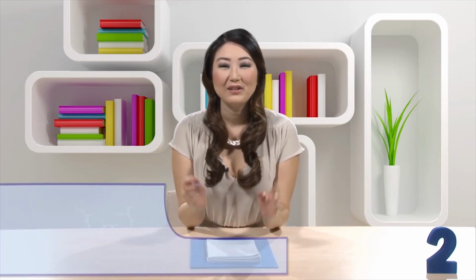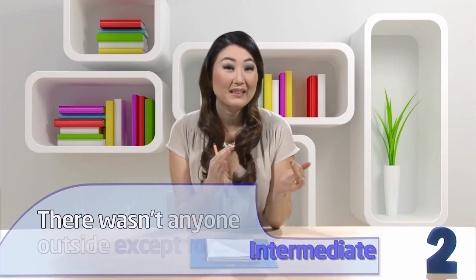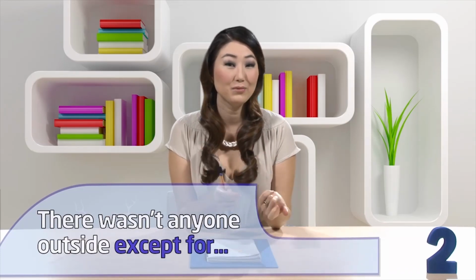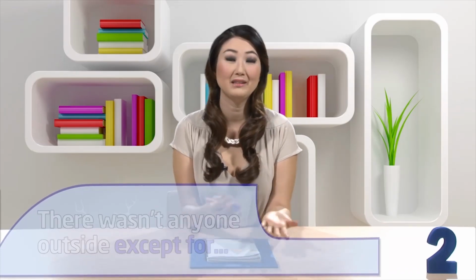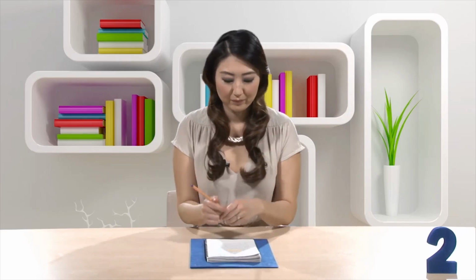Okay, welcome back. Let's repeat the sentence and look at the second part. There wasn't anyone outside except for a couple of tourists. No había nadie fuera, salvo un par de turistas. So the second part here is the expression except for. ¿Qué significa? Salvo or excepto. Okay? So let's look at another example.